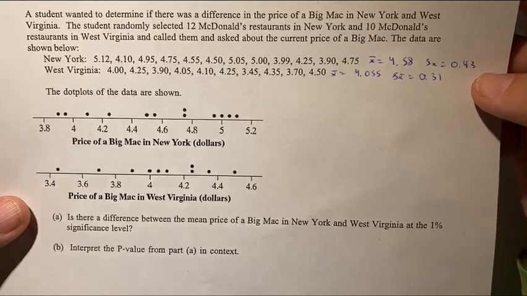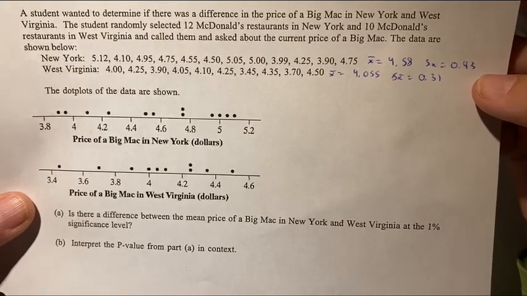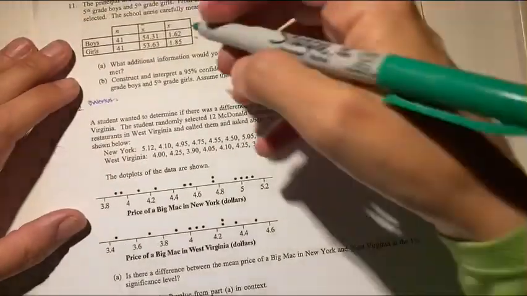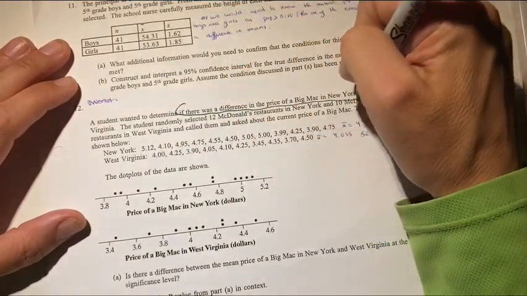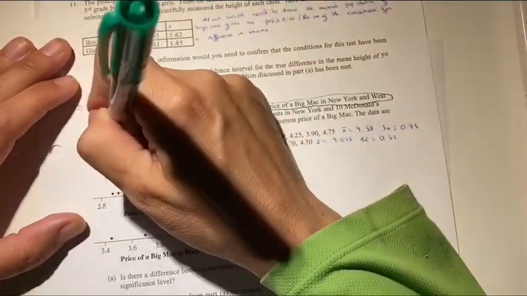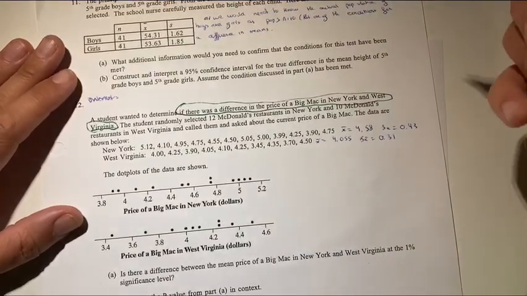So let's do it. It says students want to determine if there is a difference. And so that's what they want to figure out, if there is a difference. All right, so this shapes our H sub O and H sub A.